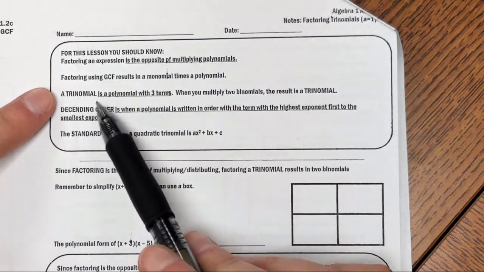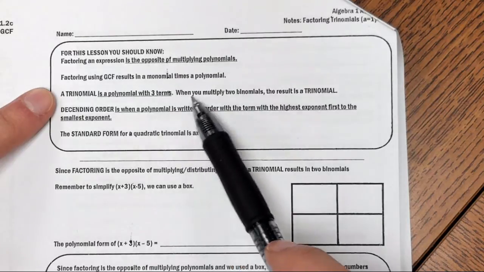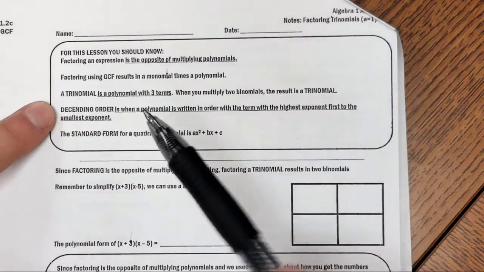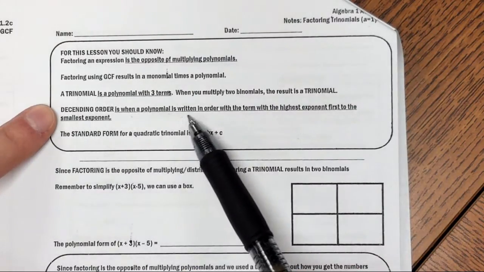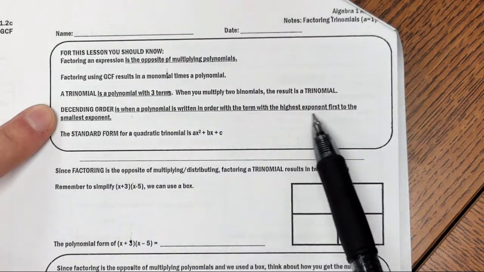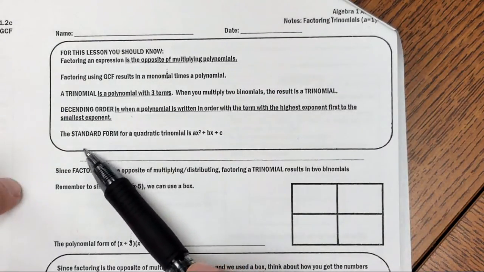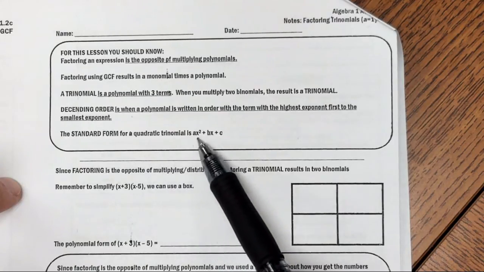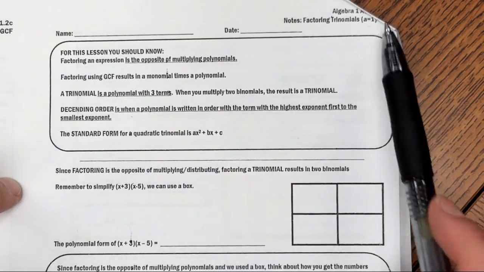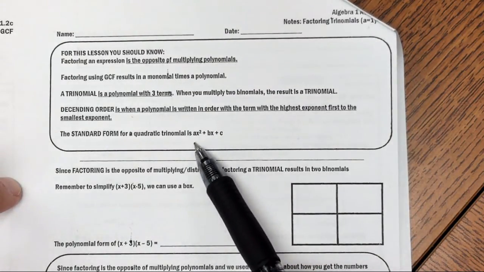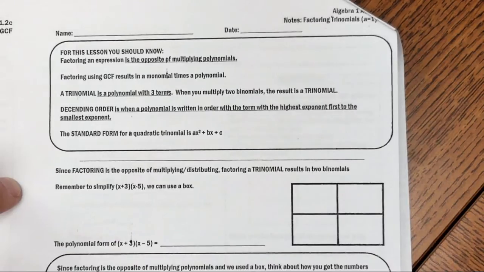A trinomial is a polynomial with 3 terms. When you multiply 2 binomials, the result is a trinomial. We learned that last unit. Descending order is when a polynomial is written with the term with the highest exponent first, all the way down to the smallest exponent. A standard form for a quadratic trinomial is ax squared plus bx plus c. And when a equals 1, all of our trinomials today are just going to start with x squared plus bx plus c. Since factoring is the opposite of multiplying or distributing, factoring a trinomial results in 2 binomials.